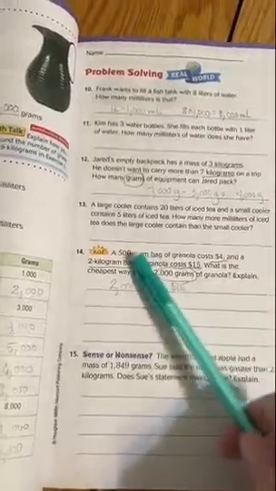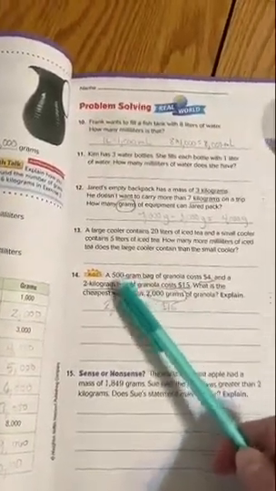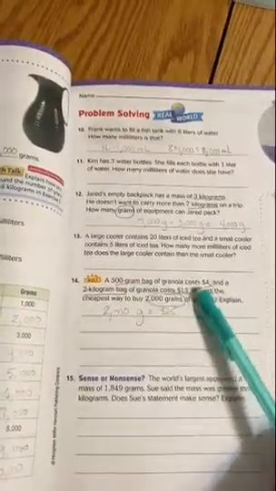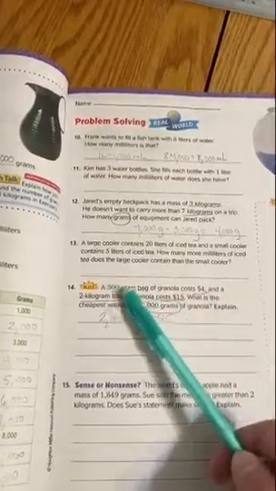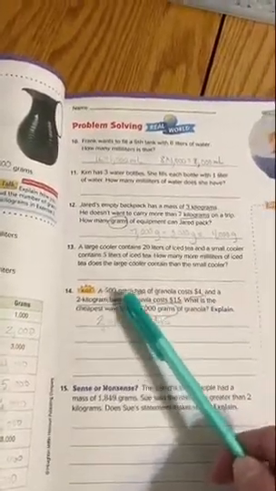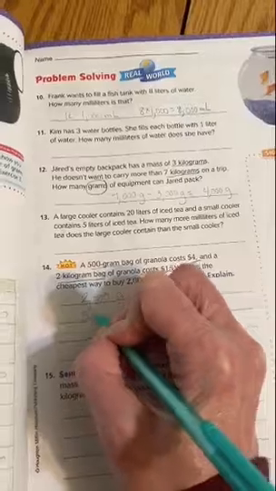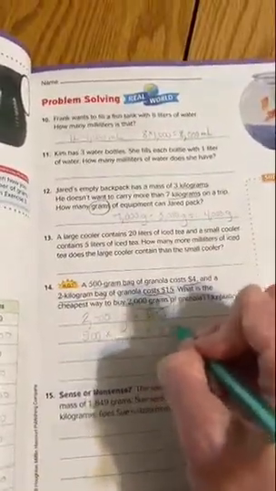Now my second thing is, I need to think about, I buy this in 500-gram bags, and each 500-gram bag costs me $4. So if I need 2,000 grams, how many 500-gram bags do I need to make 2,000 grams? So 500 times what equals 2,000?